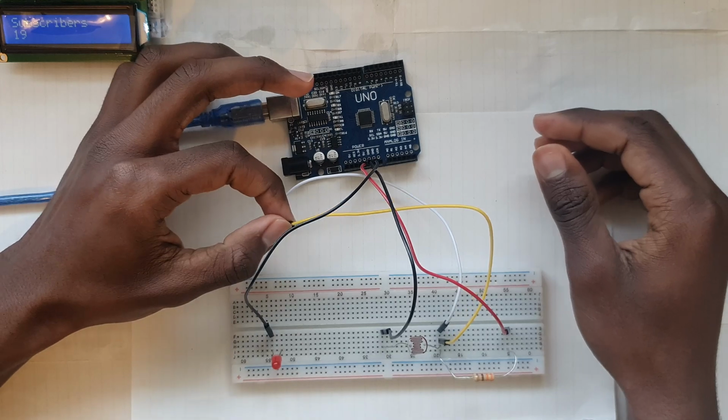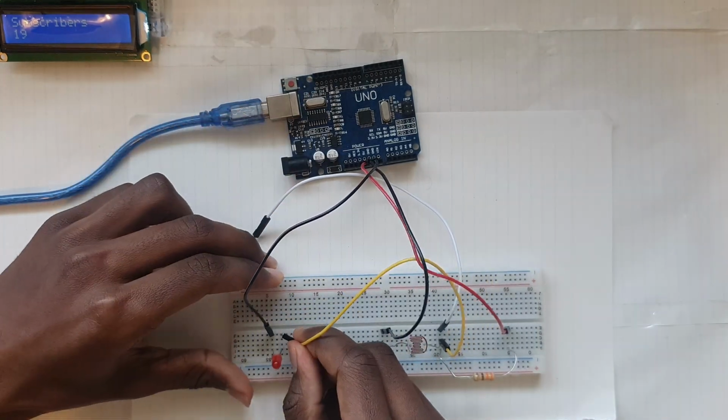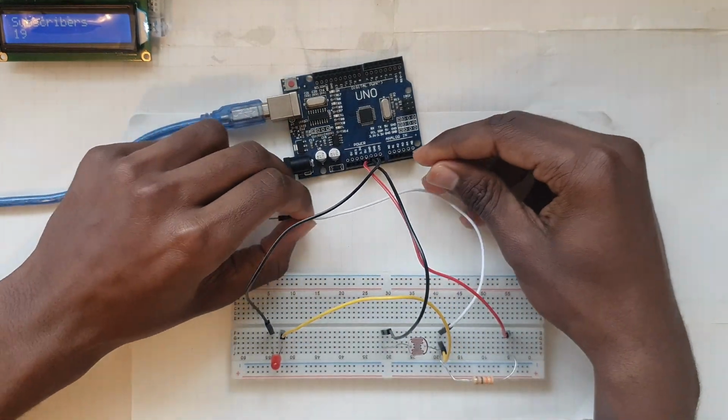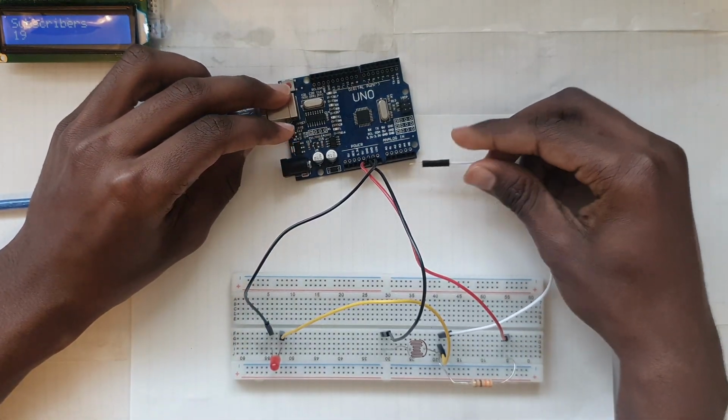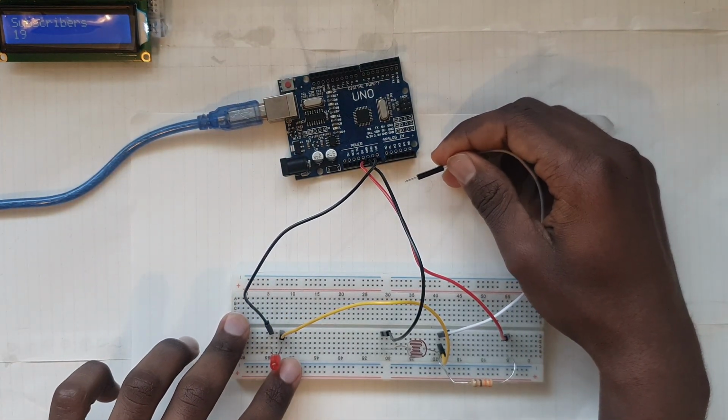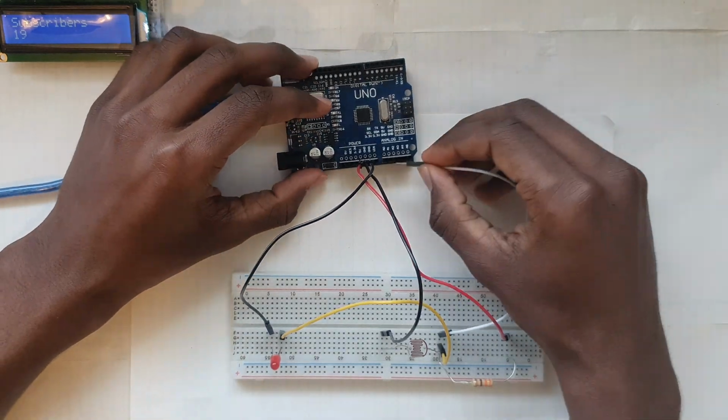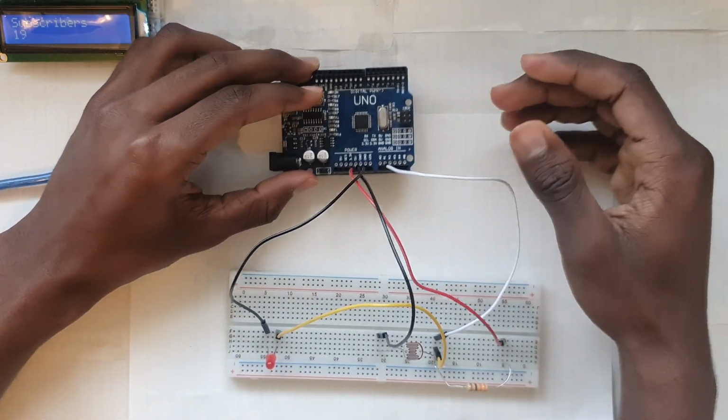I've taken the yellow wire that I've plugged in the same column with the end of the resistor and the start of the LDR, and plugged it into the long leg of the LED. I've taken the white wire into the dedicated analog input pins of the Arduino and plugged it into A1.